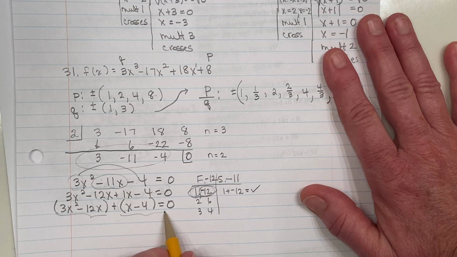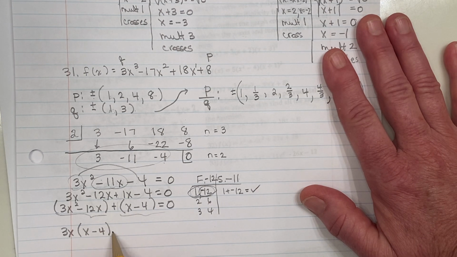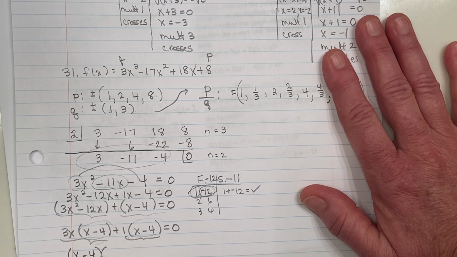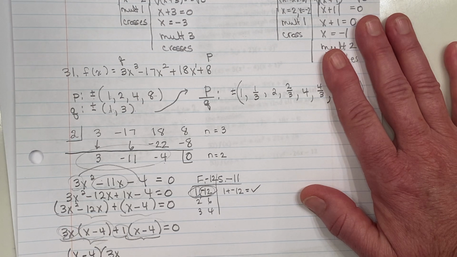Let's take out a common factor. Well, 3x will come out here. Let's skip a line to kind of clean that up. X minus 4. And then there is an understood 1 there. And remember that the result of trying to factor by grouping is that we get the same parenthesis. Because now we want to take out that common parenthesis. And when we factor it out, we're left with 3x and the plus 1.